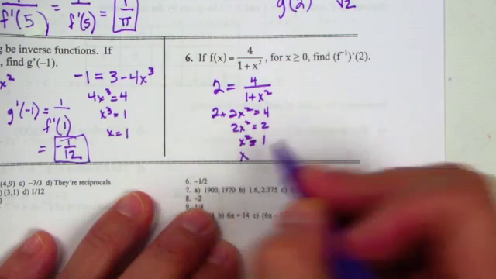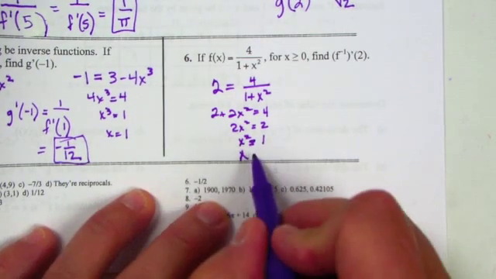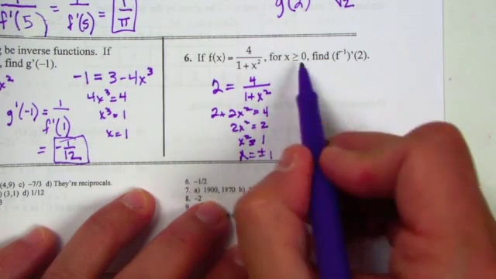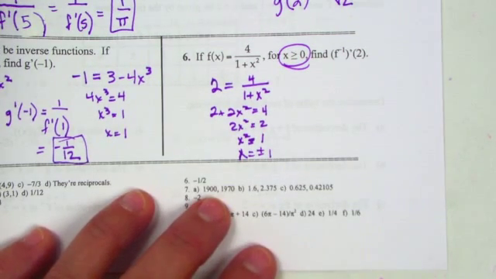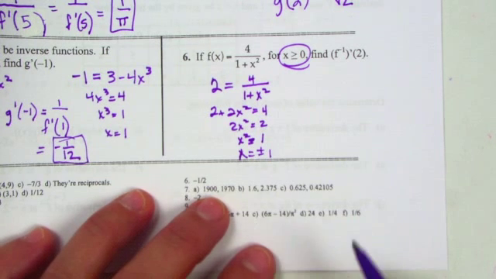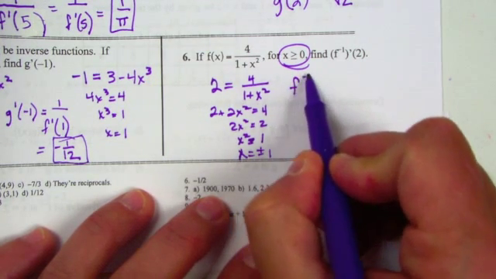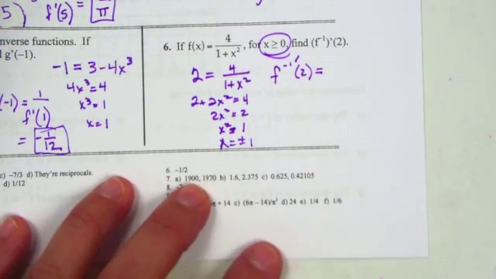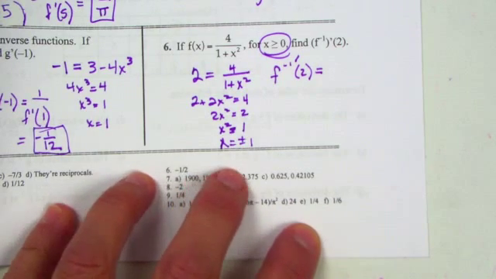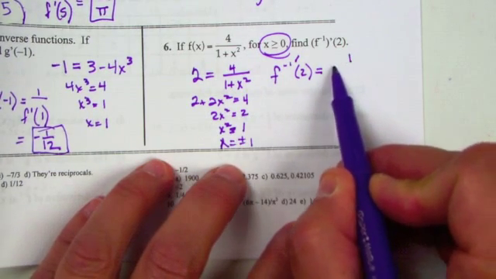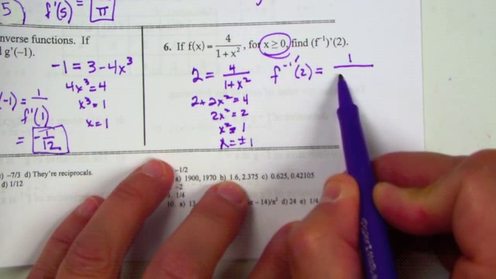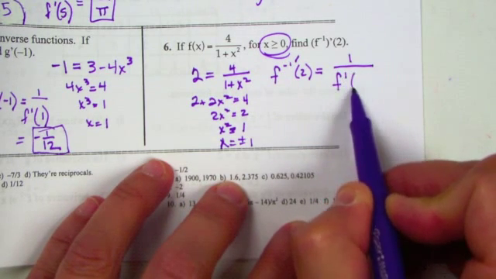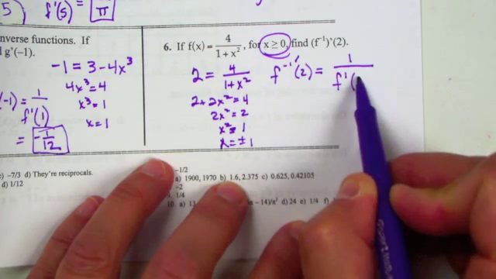What's the only x value I have to use, though? 1. It's really plus or minus 1, but what does this say? Greater than or equal to 0. So I just need to use the positive one, right? Okay, so the inverse derivative at 2 will be equal to what? 1 over f prime of... Okay, I'm not using g of x anymore, though.